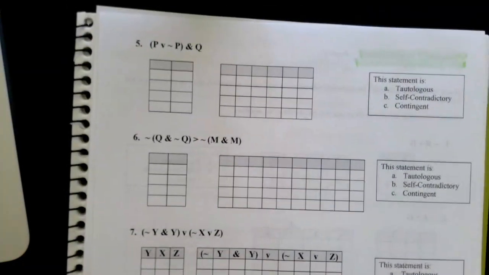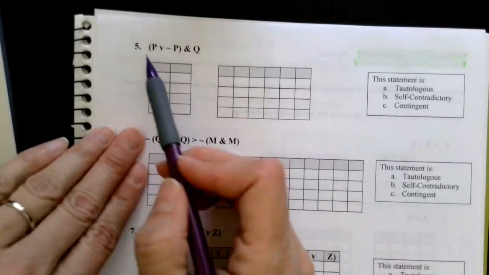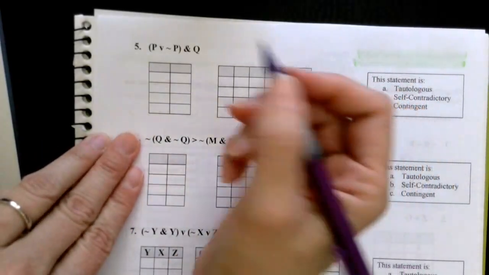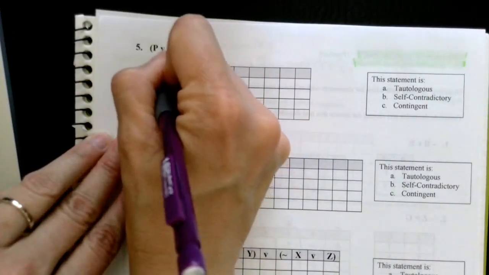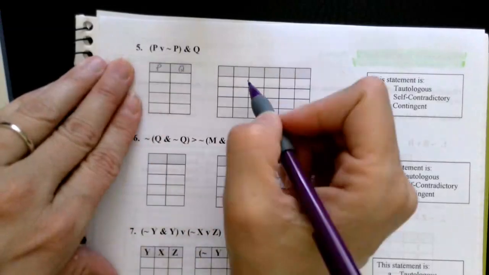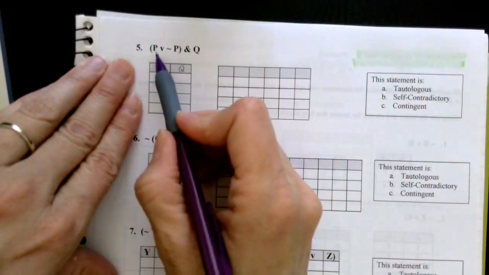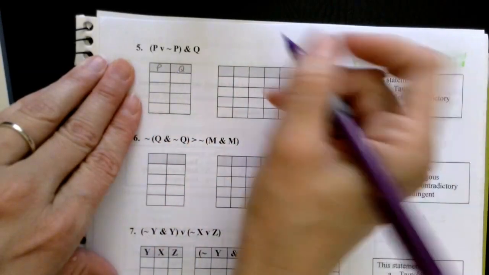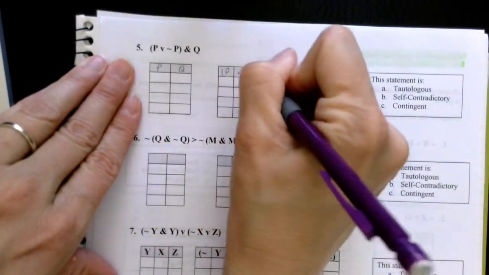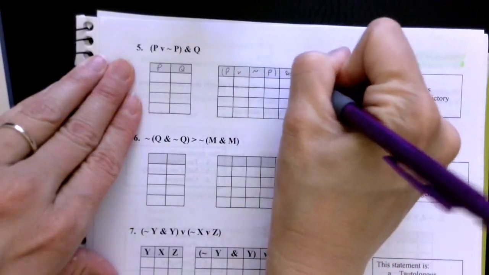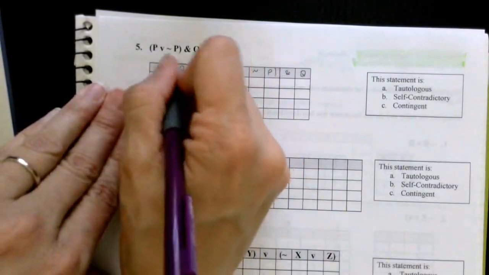Moving right along. 5, this one we've got to fill out the whole entire table. So we're going to put our variables here, P and Q, and then we're going to place these in their columns. Everything gets a column, every variable and operator, except for parentheses and brackets. Come up with all of our values here.